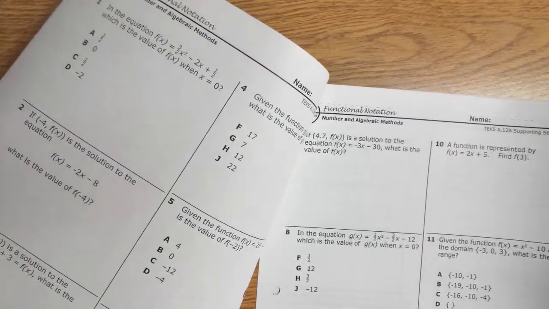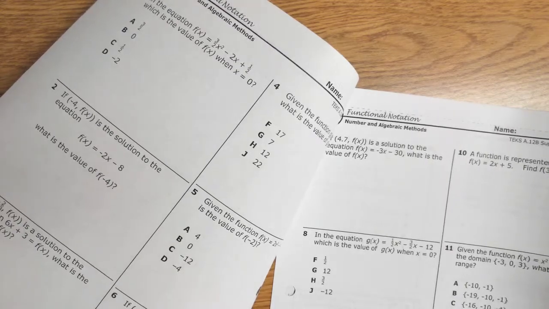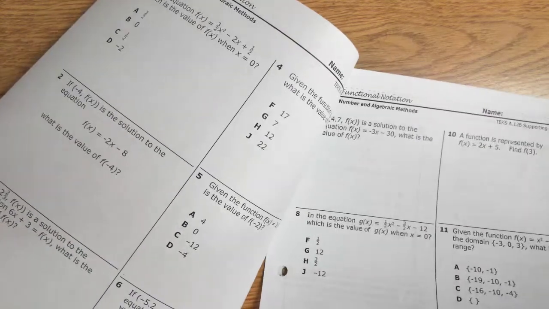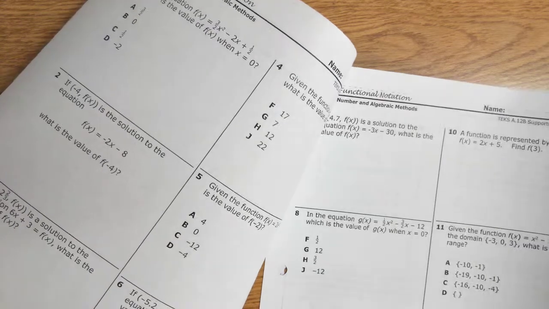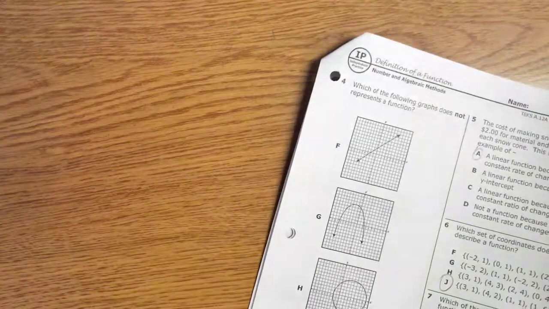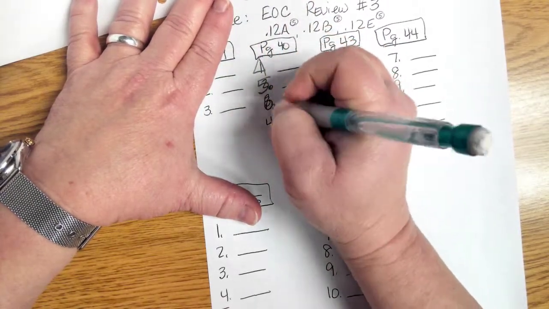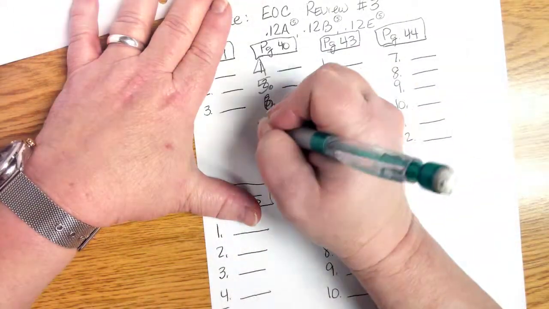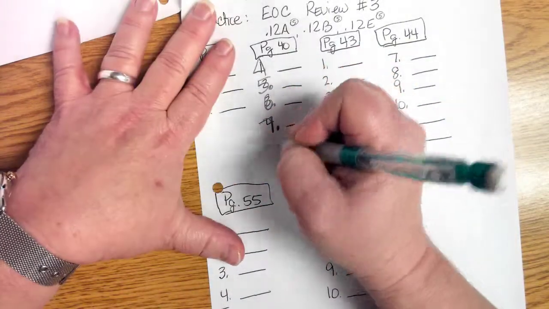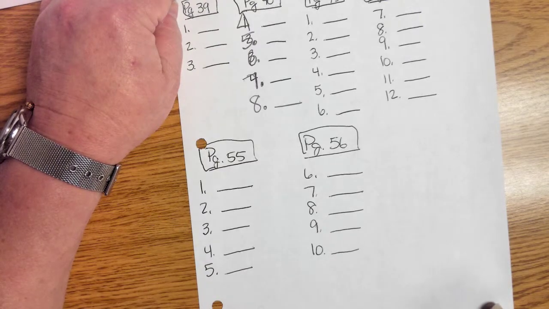Connor's papers on the floor? No, that ain't mine. Not mine. They're by page number? I know, but page 40 should say, okay, look it, I did it wrong. Page 40 says 4, 5, 6, 7, 8. Oops, there's your 30. That's why you thought it was 29. The rest of them are fine.